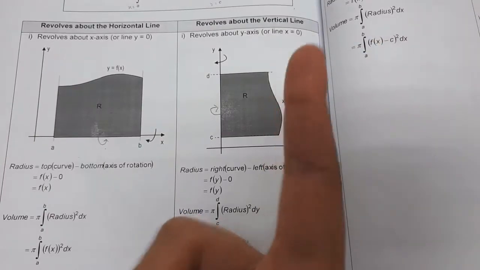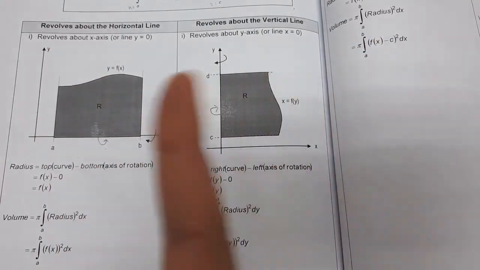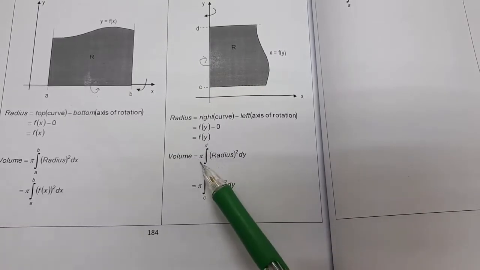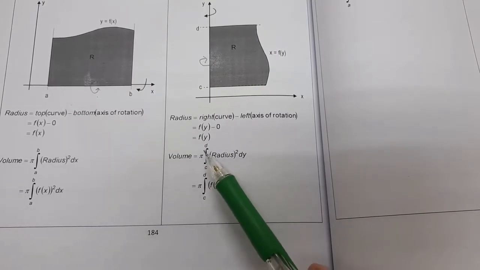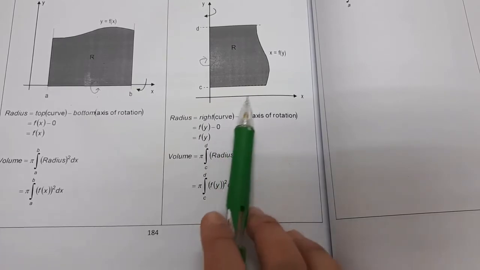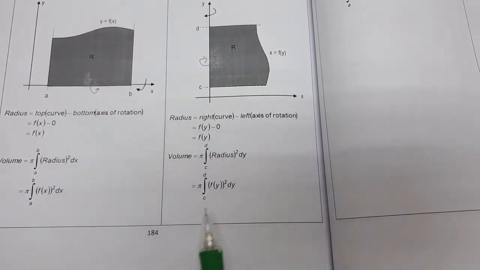Ini putar daripada kanan ke kiri. To find volume, it equals pi integration from y equals c to y equals d of radius squared dy. Or our radius here is x equals f(y). So it equals pi integration from y equals c to y equals d of f(y) squared dy.